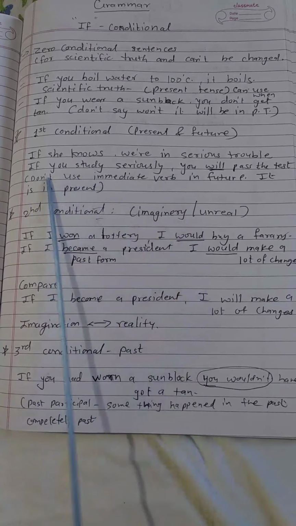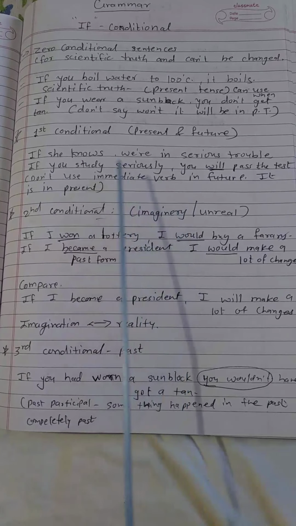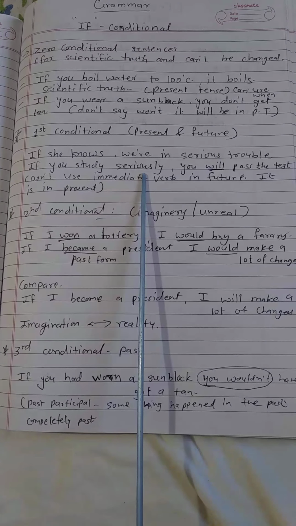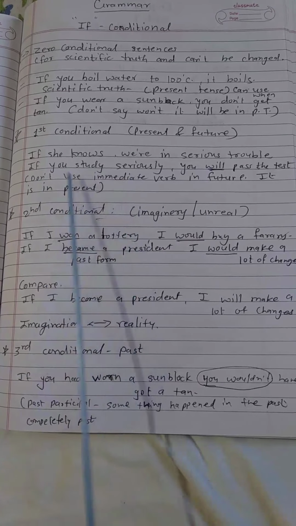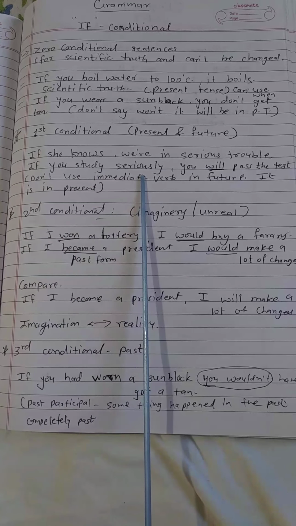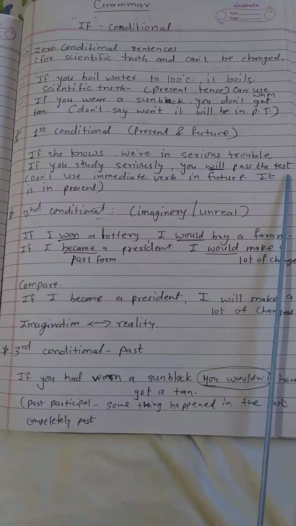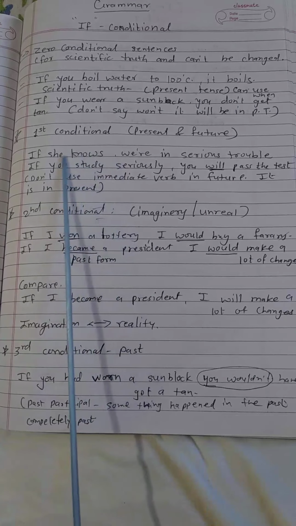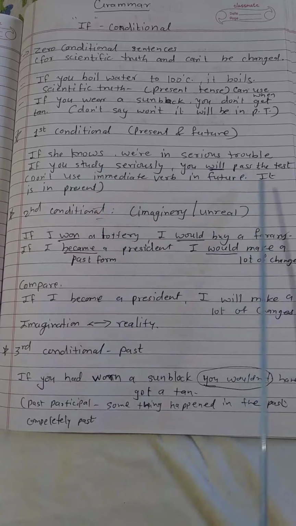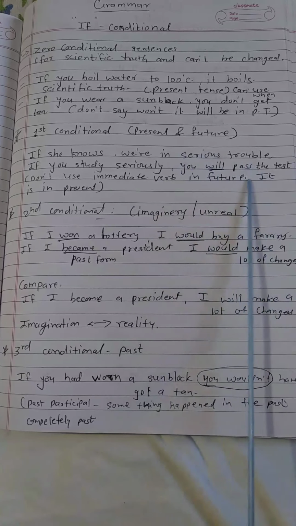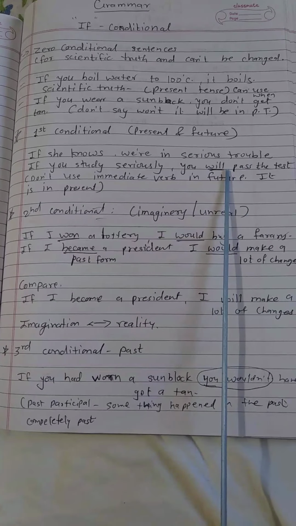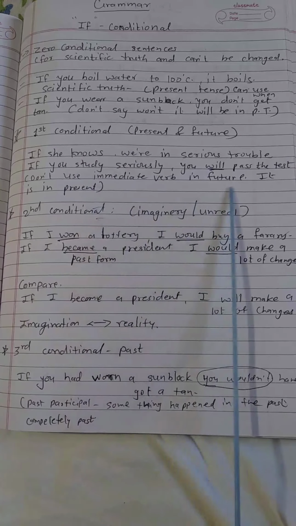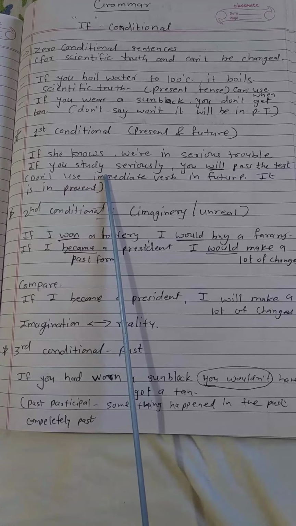Second sentence I would like to give you with an example, you have to understand. If you run fast, you will catch the train, right? So in the first part you are supposed to use present, in the second part you can use future, right? So if conditional can be asked in the form of fill in the blanks.